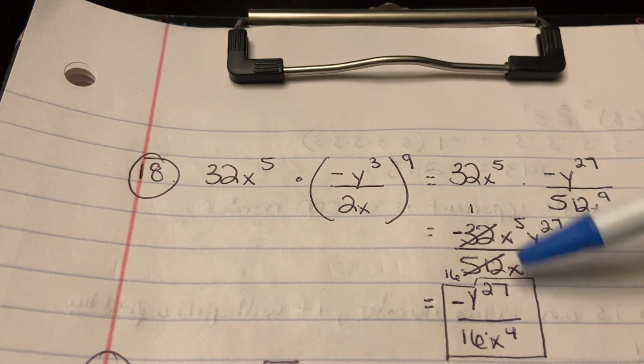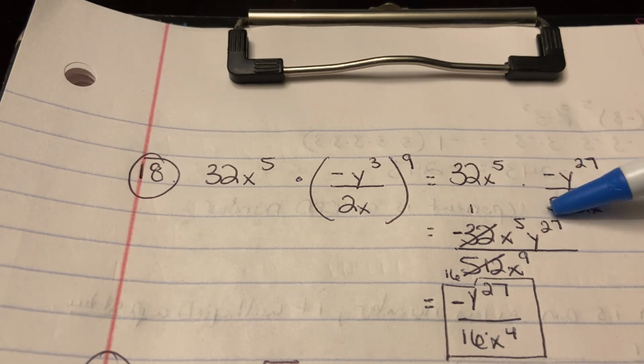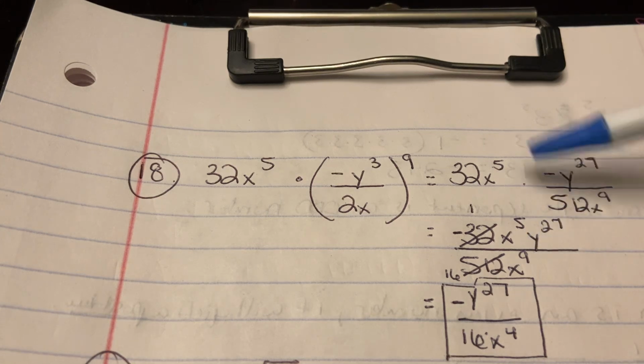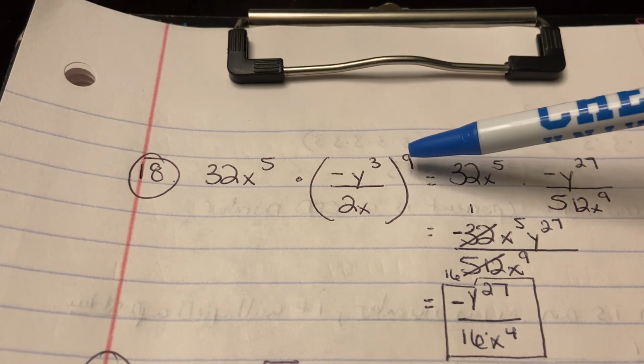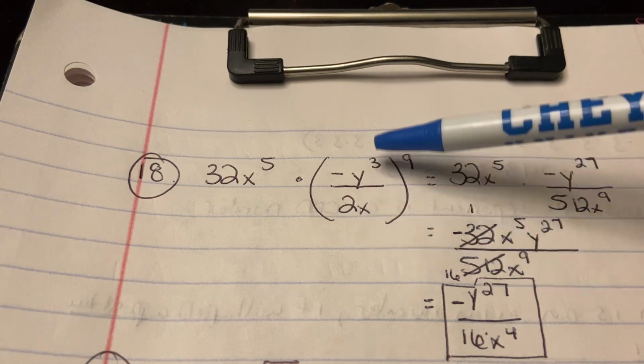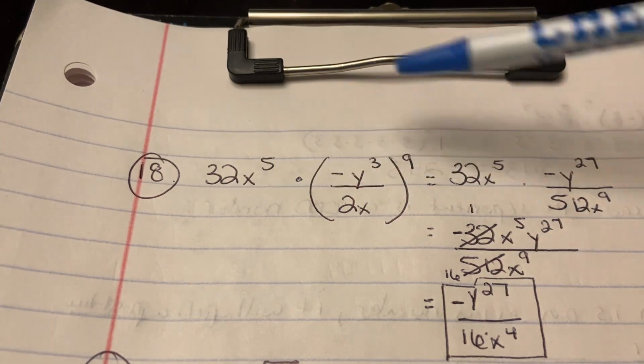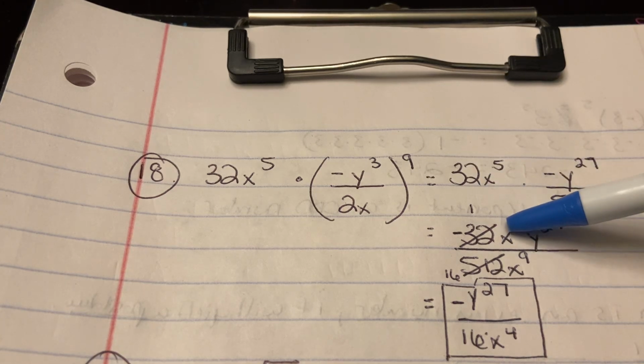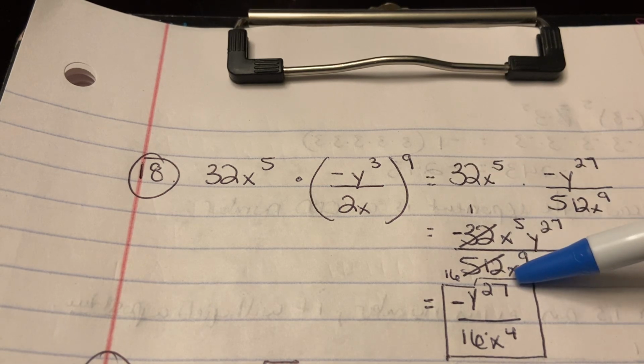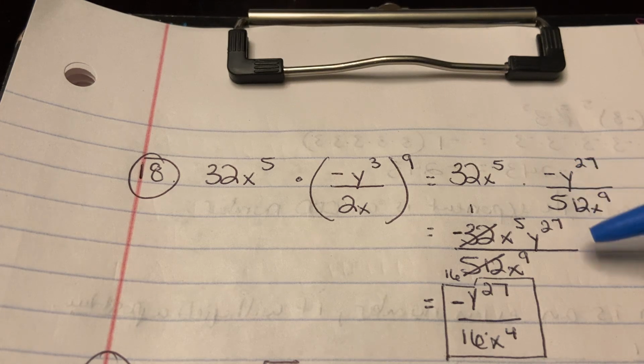But just go back, rewind the video, run it back, and make sure you understand every step and all the different properties that I used. The power of a power property, where I apply this exponent 9 to every exponent inside the parentheses. This 9 doesn't have anything to do with this 32x to the fifth, though. Keep that in mind. Also, the division rule for exponents, x to the fifth divided by x to the ninth. Also, what was another rule I used? Oh, the negative exponent rule.